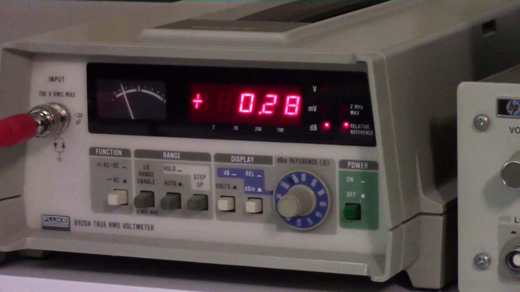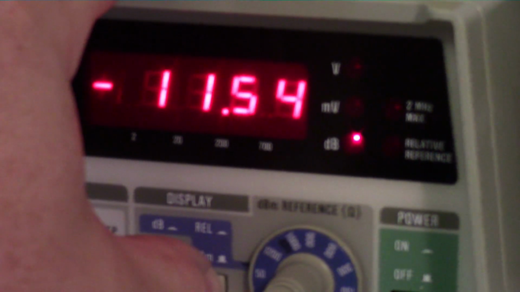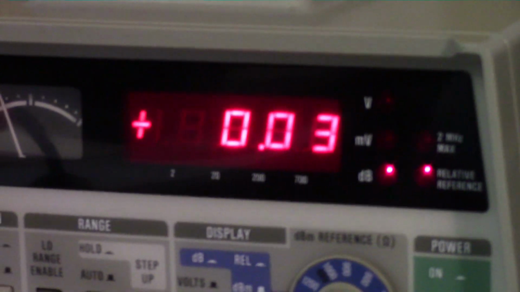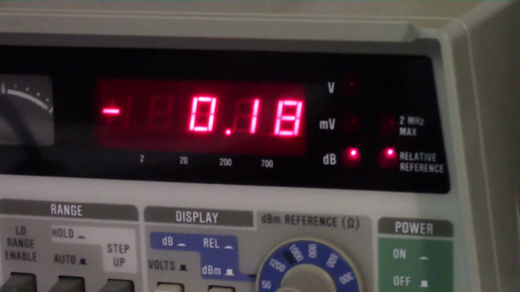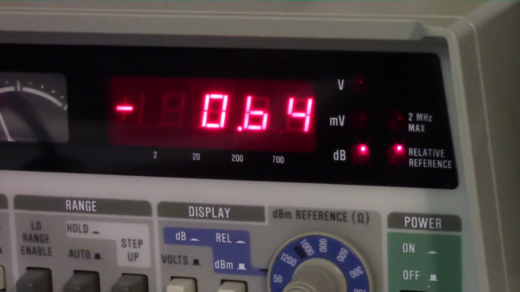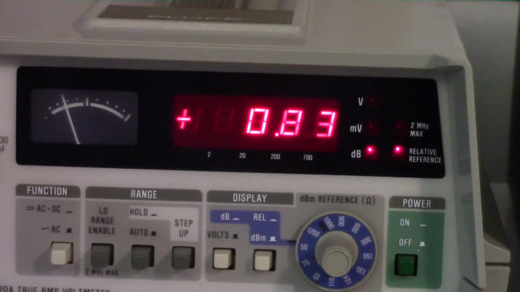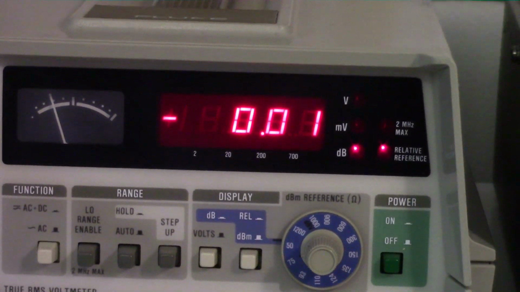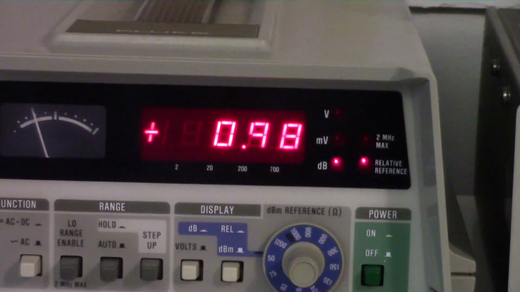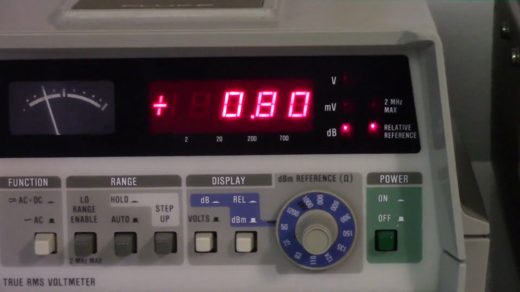I'm going to go ahead and see if I can zero that. So there it is, pretty close to 0. I'm going to bring up the volume just a little bit. There we go. So it's toggling someplace between some negative value and just above 0.